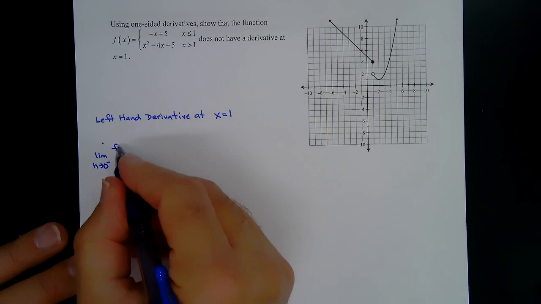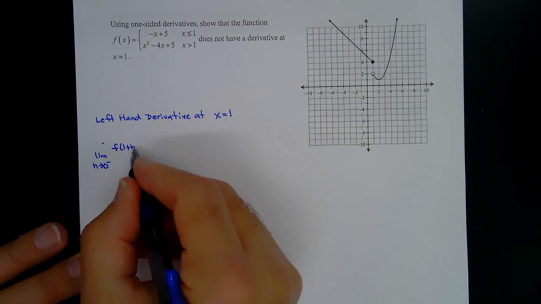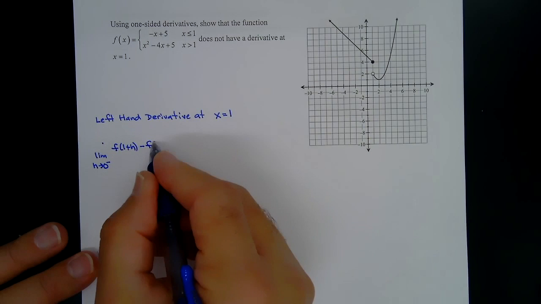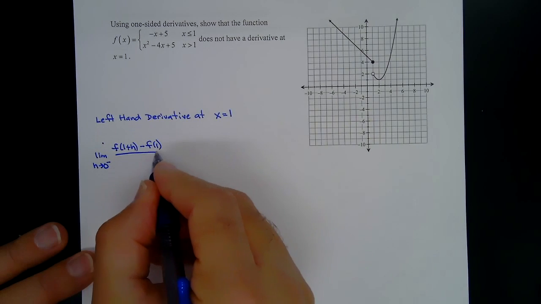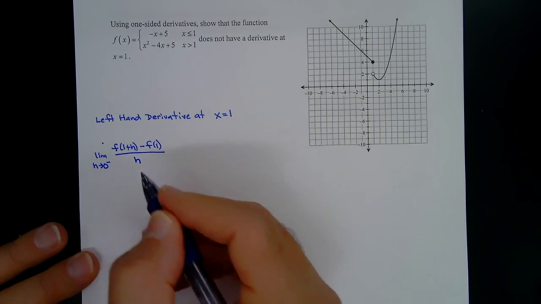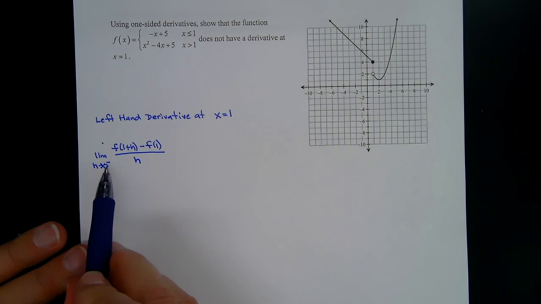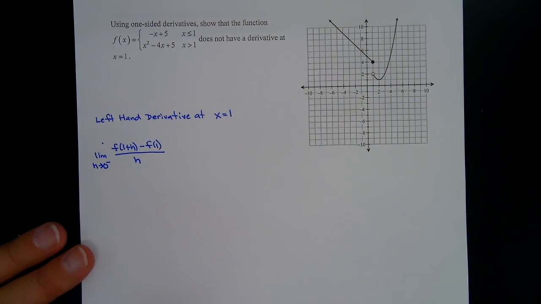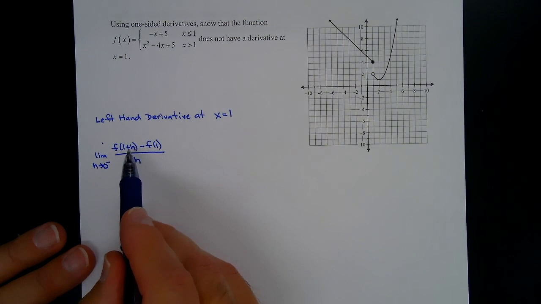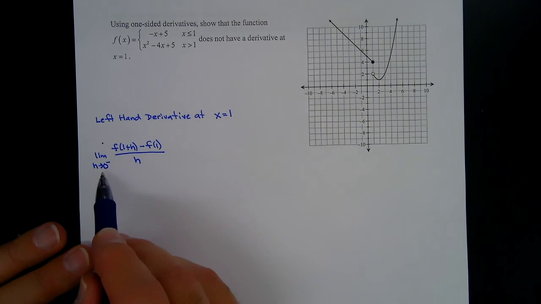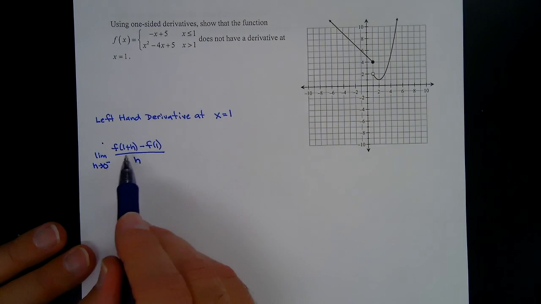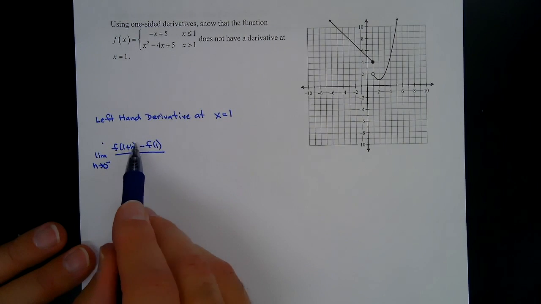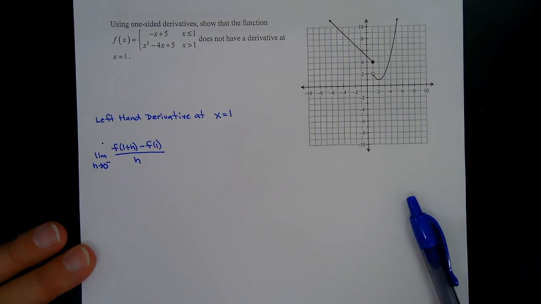of f of 1 plus h minus f of 1 all over 1 plus h minus 1, which would just be h. Okay, so if we're going to approach this from the left, this h is going to be negative, because we're approaching 0 from the left. So that means 1 plus h is going to be smaller than 1.